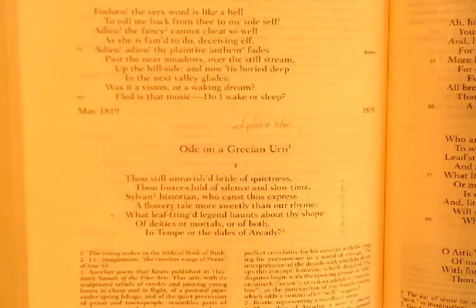Who are these coming to the sacrifice? To what green altar, O mysterious priest, leadst thou that heifer, lowing at the skies, and all her silken flanks with garlands dressed? What little town by river or seashore, or mountain built with peaceful citadel, is emptied of this folk, this pious morn? O little town, thy streets for evermore will silent be, and not a soul to tell why thou art desolate can ne'er return.